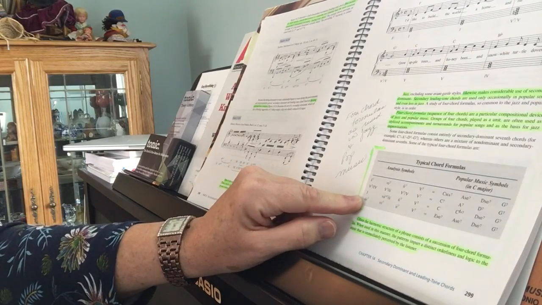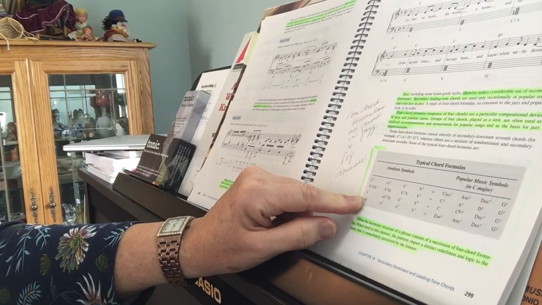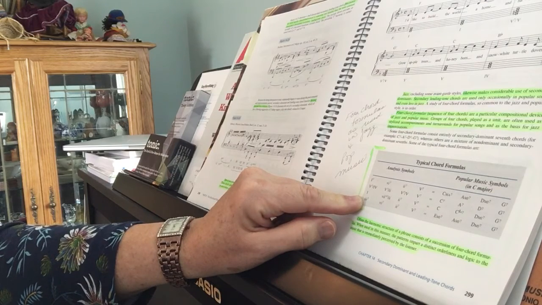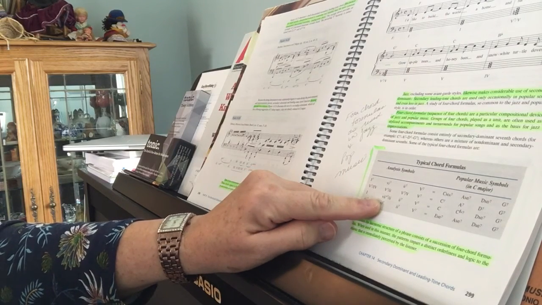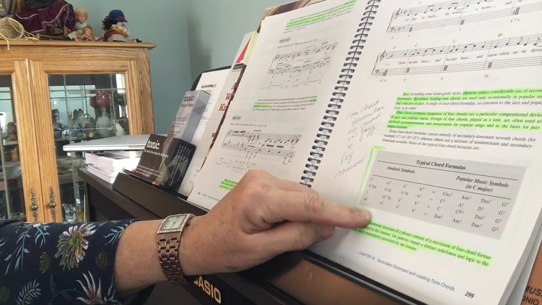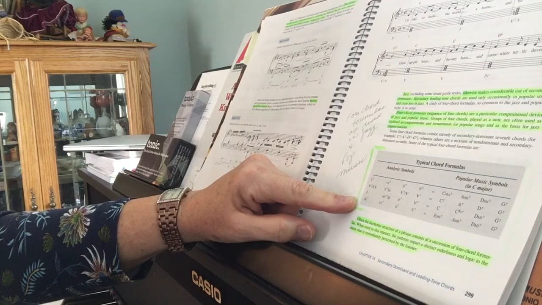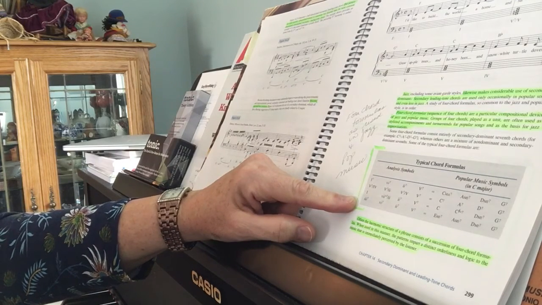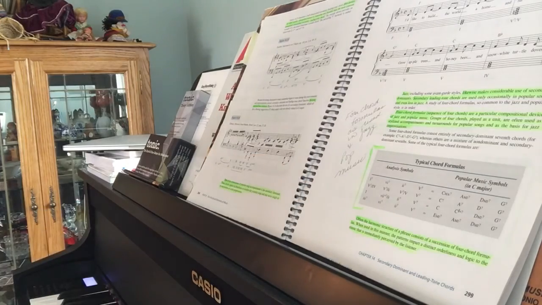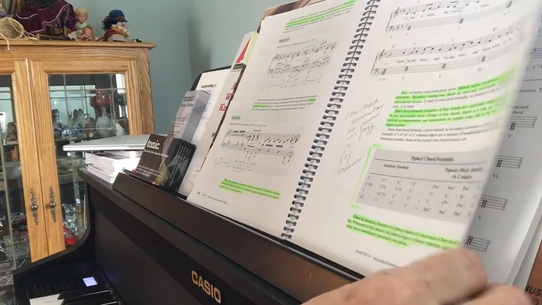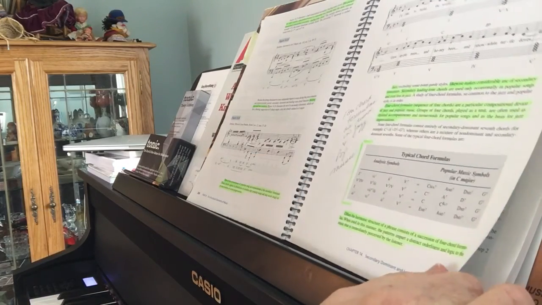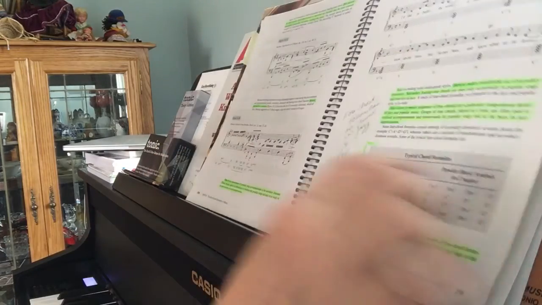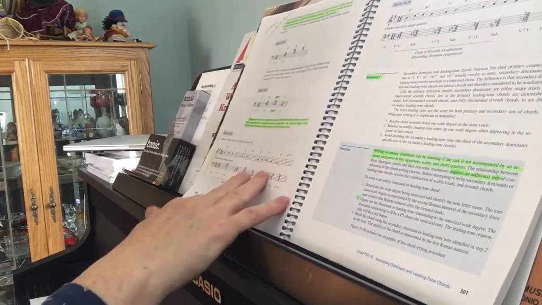or a 1, 7-7 of 2, going to a 2-7, going to a 5-7, or a 3-7, going to a 6-7, going to a 2-7, going to a 5-7. Those sound kind of like pop or jazz type. Pop or jazz, and this paragraph down there, I'll read that.